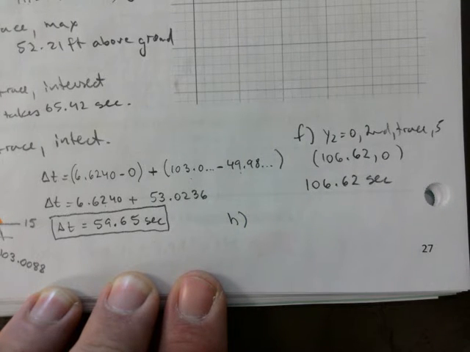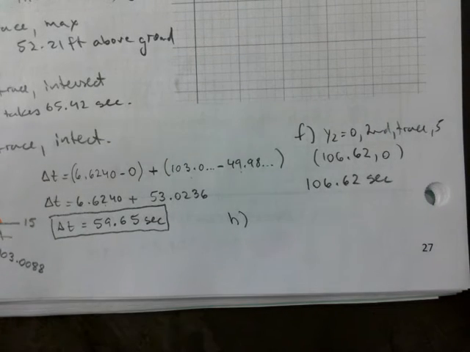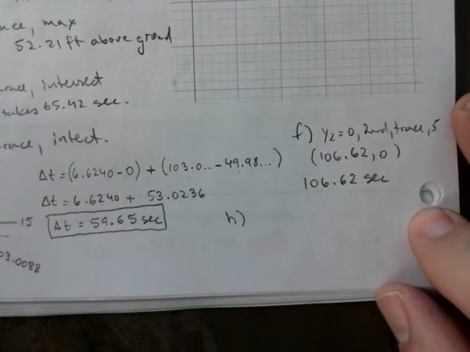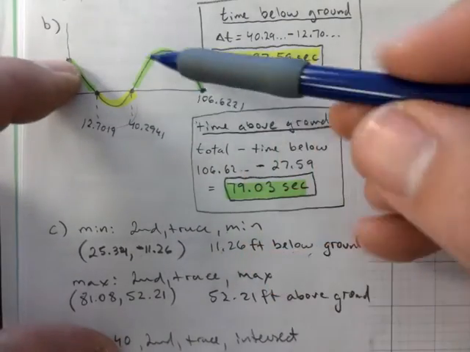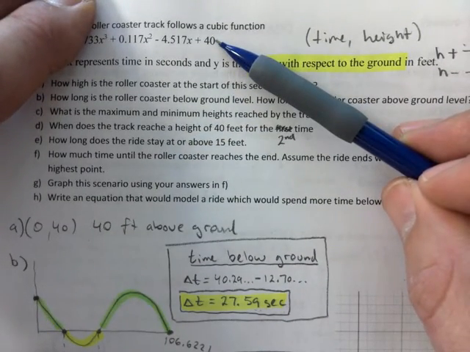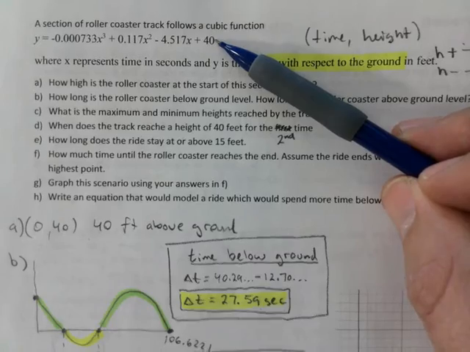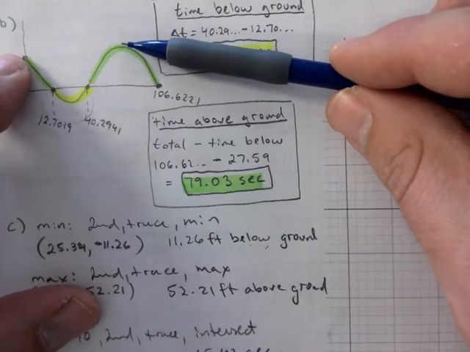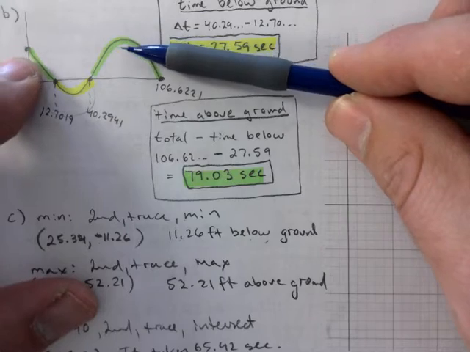H is asking, can you read H? What does it say? Write an equation that would model a ride which would spend more time below ground. More time below ground. How would you do that? Well, I always want to base this on my original, right? Let's say we're looking at this one. If you were to change the y-intercept, if you would make that a 30, decrease that. Remember the first lesson or so, I used the Desmos to show you, right? It would actually decrease.